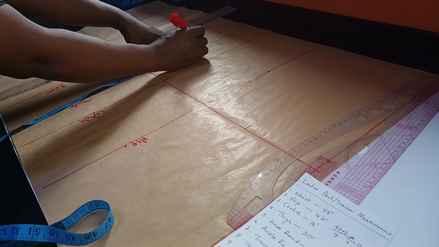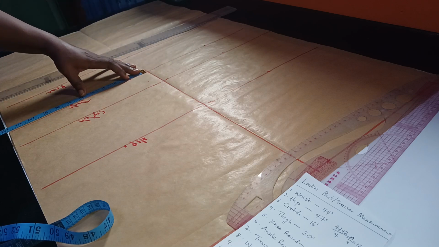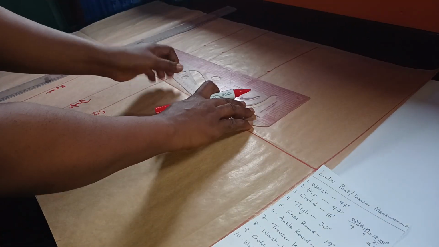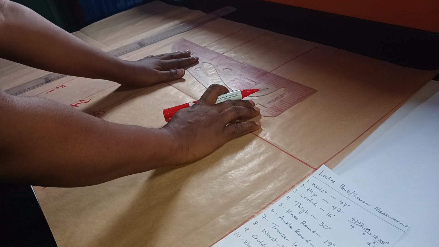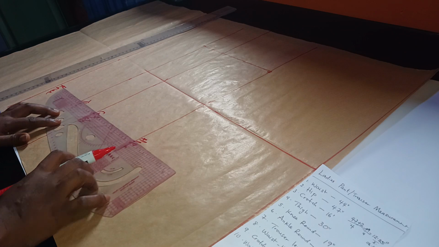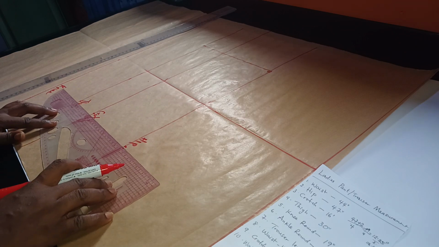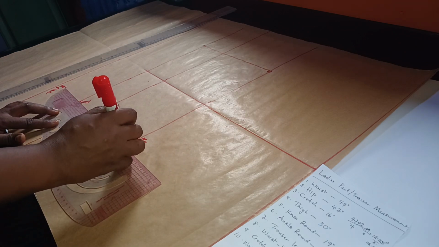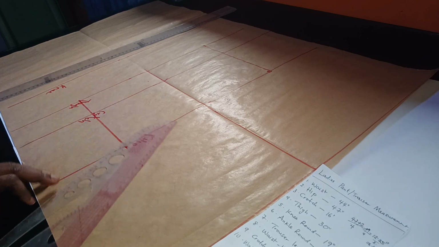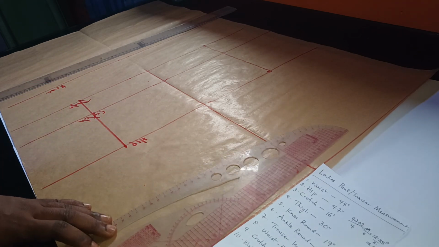Measure it down to your thighs. The same thing. Mark a straight line. Mark a straight line and roll it down. Mark a straight line and roll it down. So the next thing is for us to get our crotch extension.